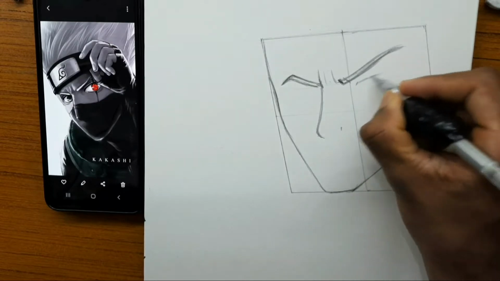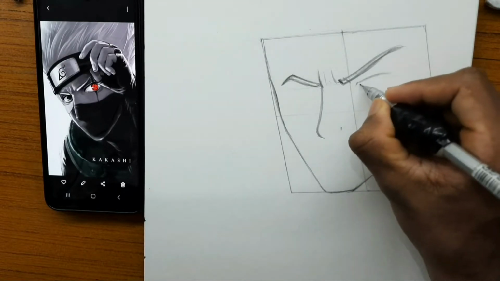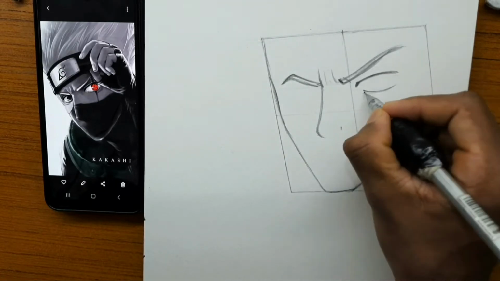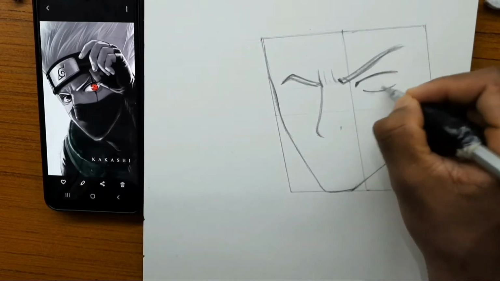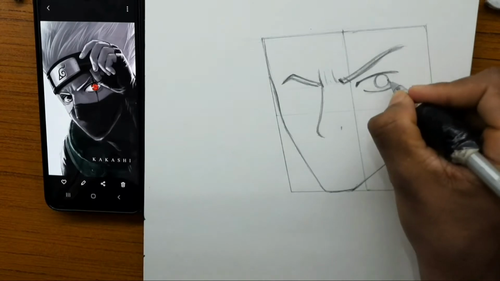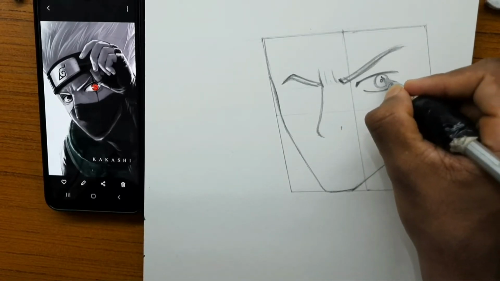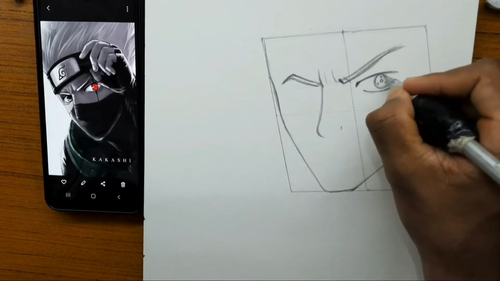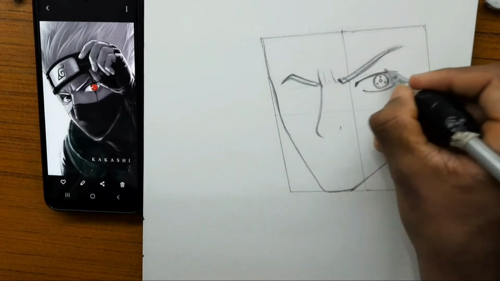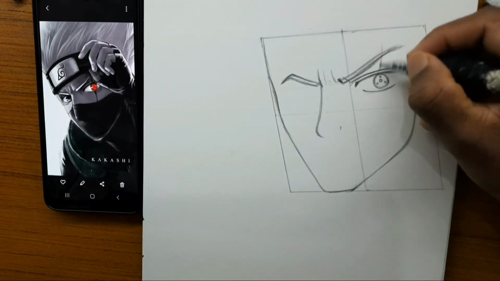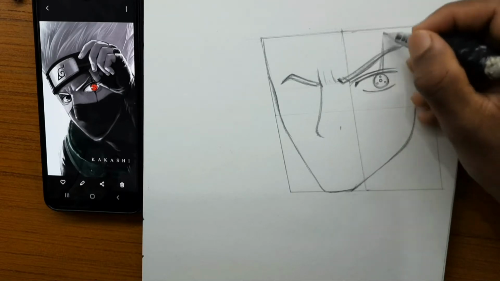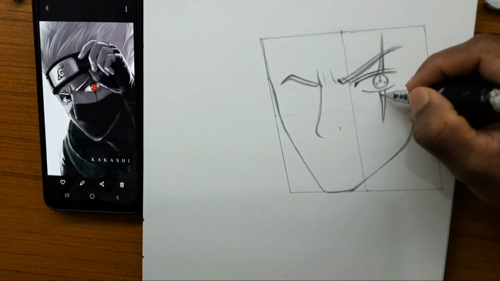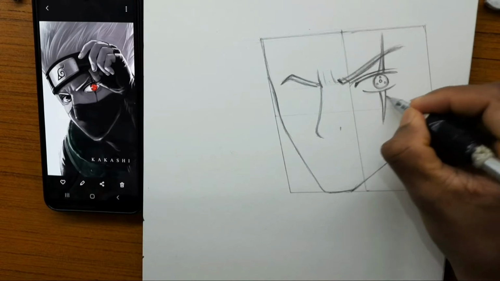Draw his right eye in the top right box and simply add a curve to draw the bottom of the eye. Now I am drawing the pattern inside his eye. There we go. Adding the mark which he has on his right eye. I don't know why there is a scratch mark on his right eye as I am not familiar with this anime.